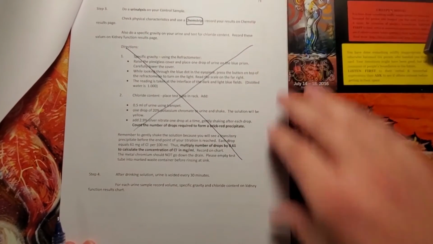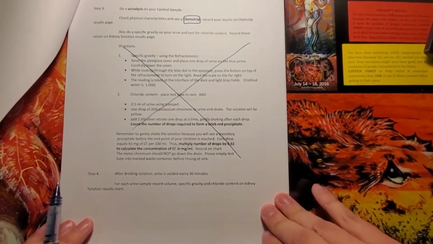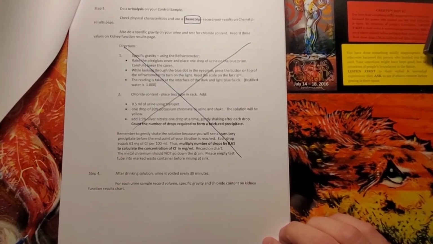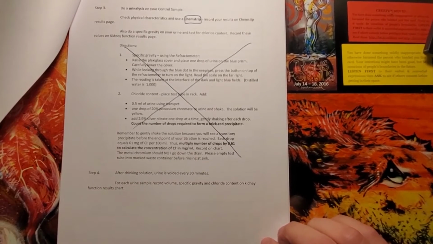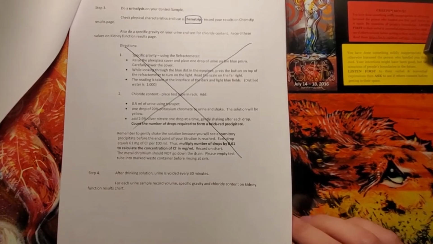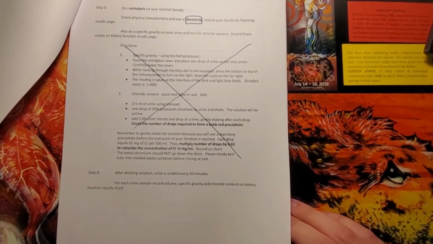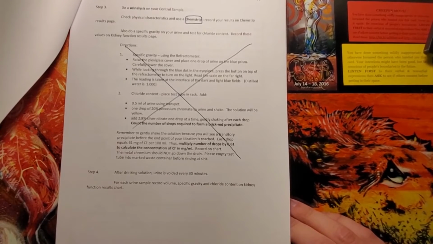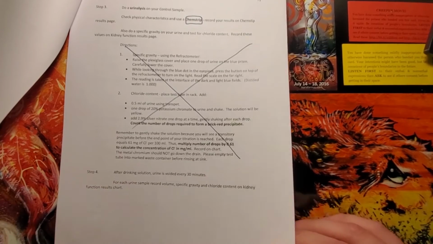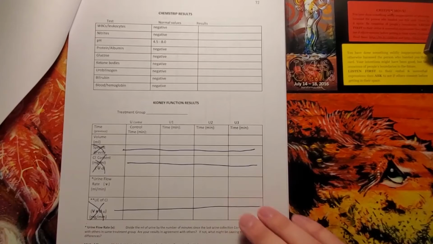So after you do whatever your thing is, either eat potato chips, and it says tomato juice. I thought that was an interesting choice, but consume salt and water, or just consume water, whatever. After that, you collect your urine every 30 minutes.